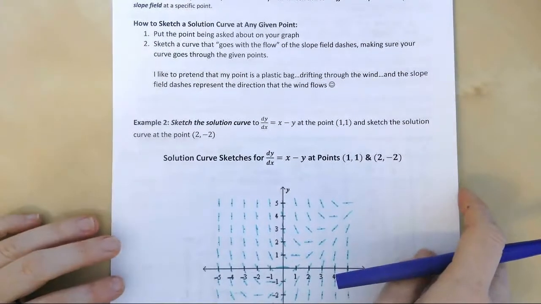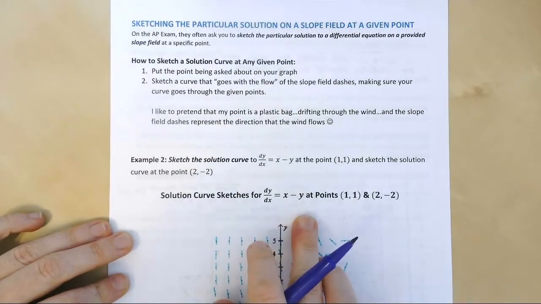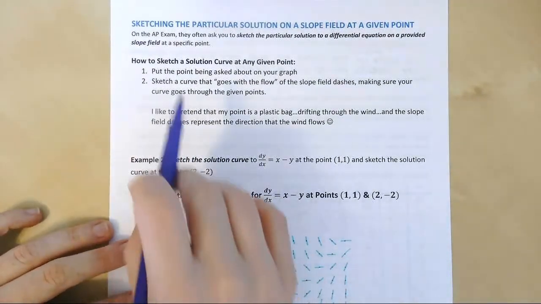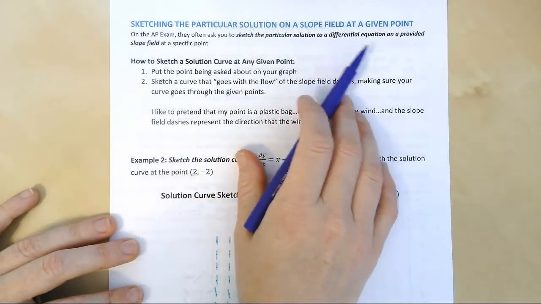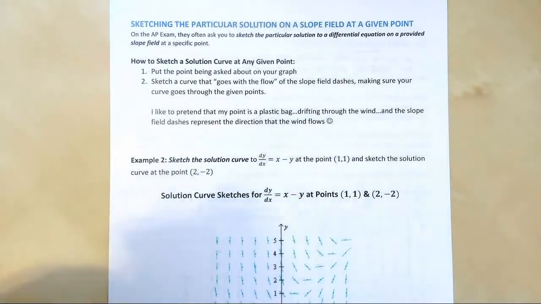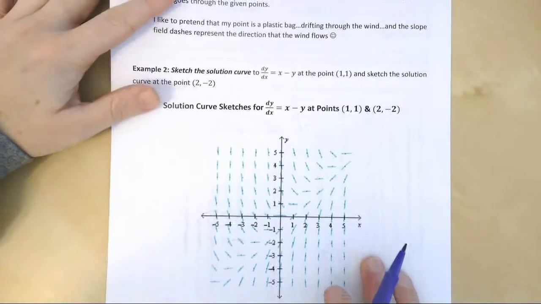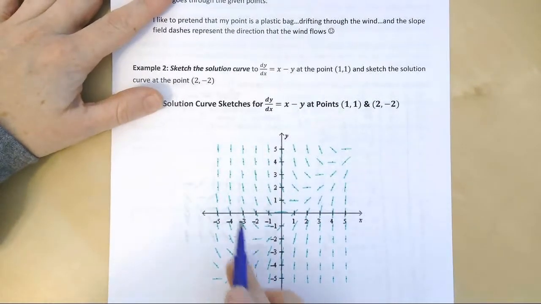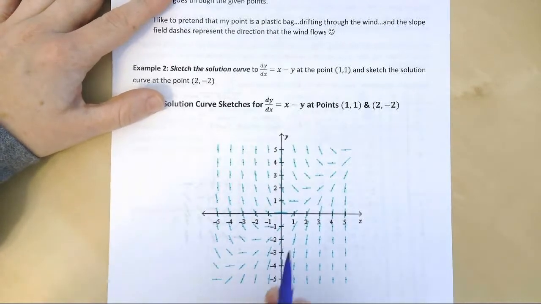Okay, so now that we know how to sketch the slope fields, I actually have finished this sketch down here for this function that we were working with, and we're going to talk about how to sketch the particular solution on a slope field at a given point. Before, we were just sketching the slope fields, just the slopes. So here we have this slope field. It's just a bunch of dashes that represent slopes at each point, that represent the differential equation at each point.